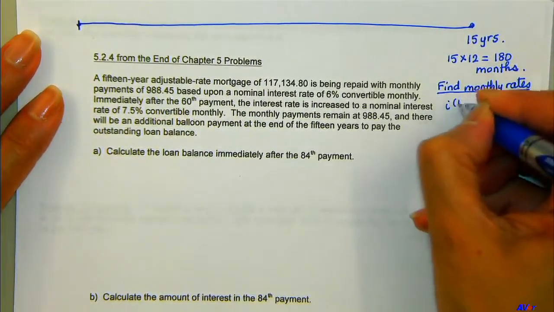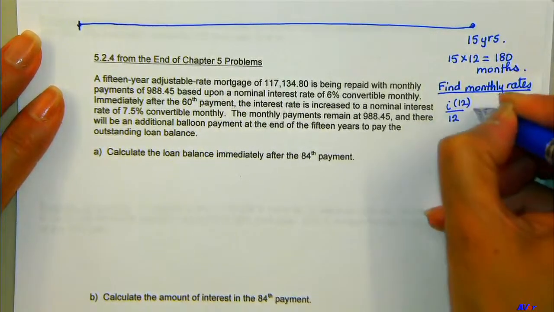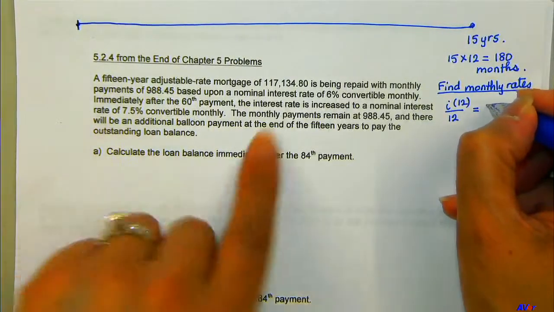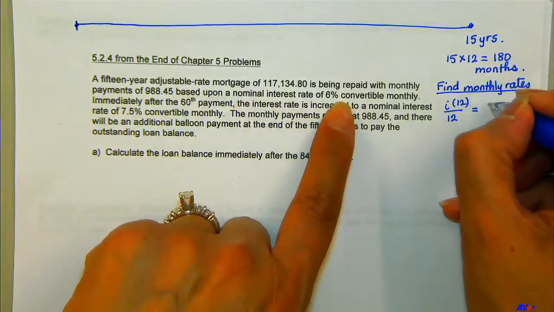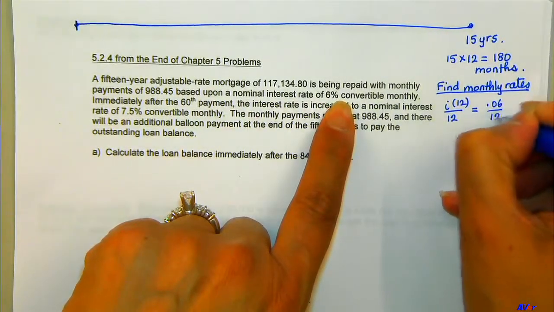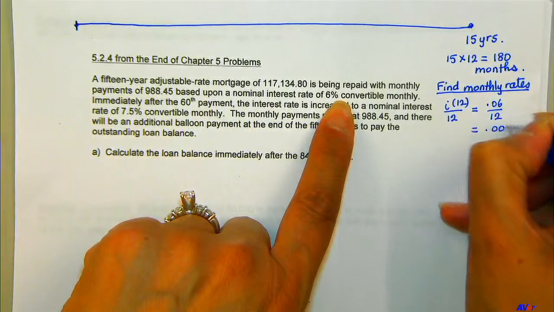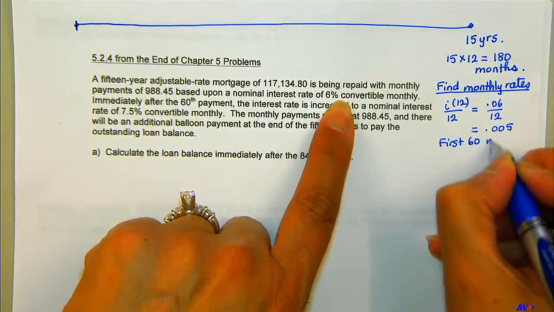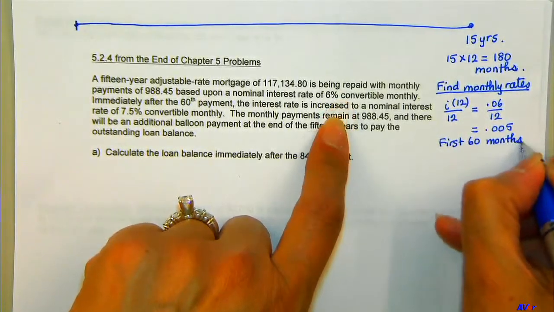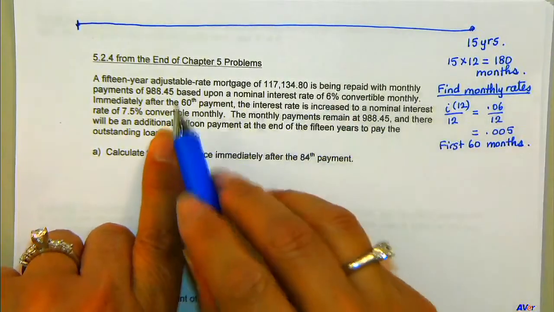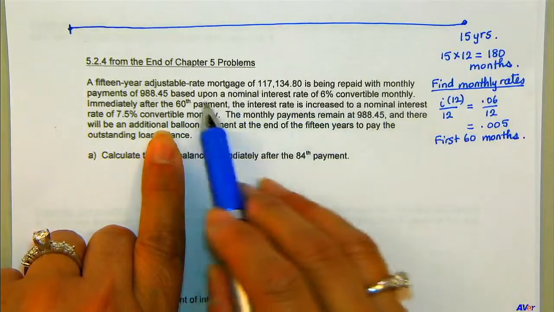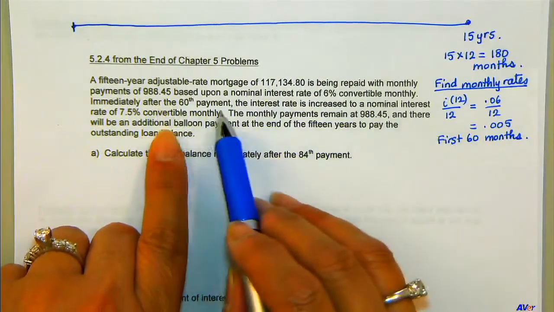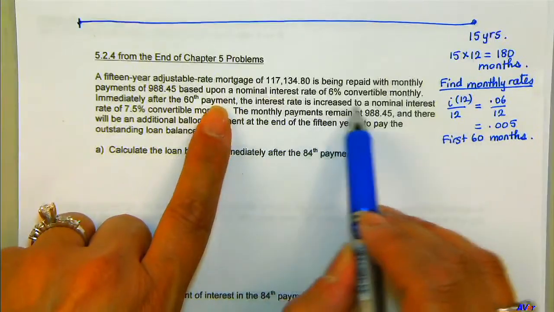So i to the 12 over 12 is equal to 0.06 divided by 12, which is equal to 0.005 for the first 60 months, because this is going on for 5 years, right? Immediately after the 60th payment, the interest rate is increased.